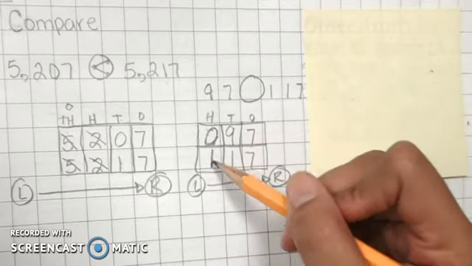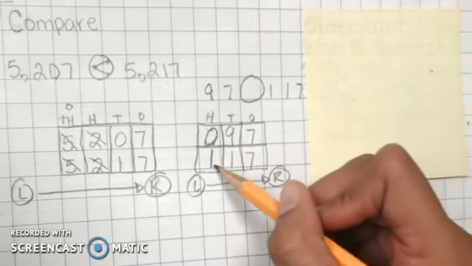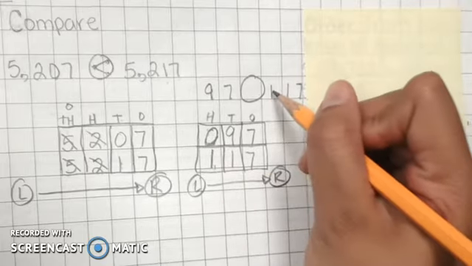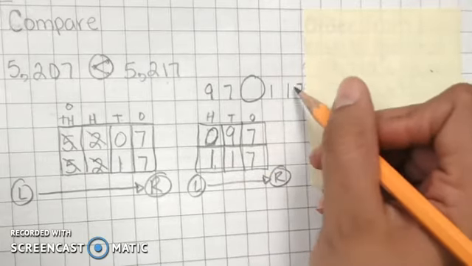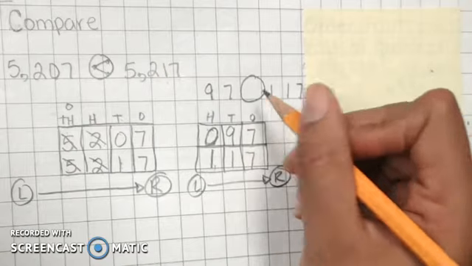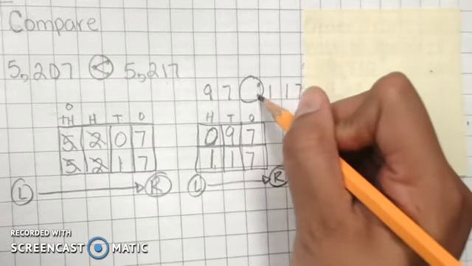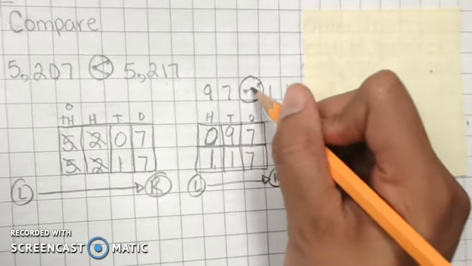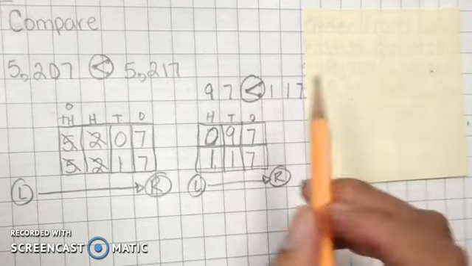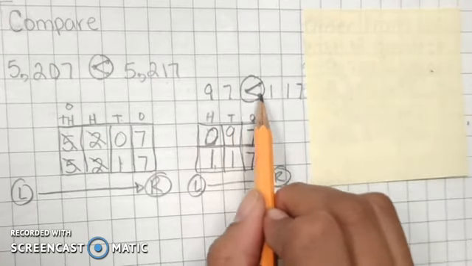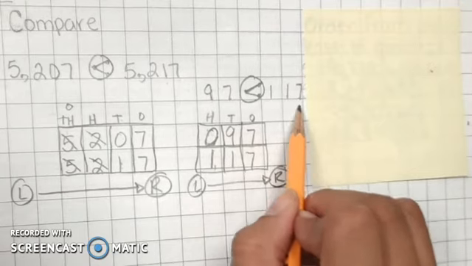In the hundreds place, I can see right away the 1 is greater than the 0. So I'm going to give the number with the 1 in the hundreds place 2 points. My other one gets 1, and then I connect my points. So 97 is less than 117.